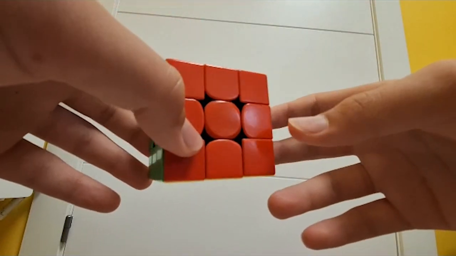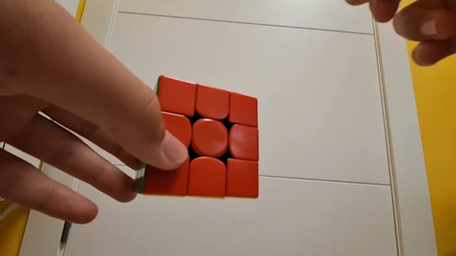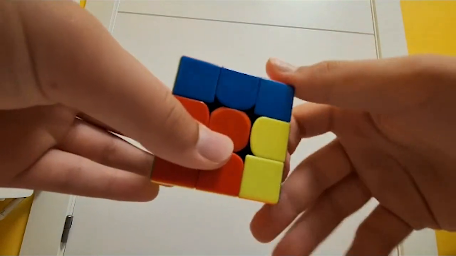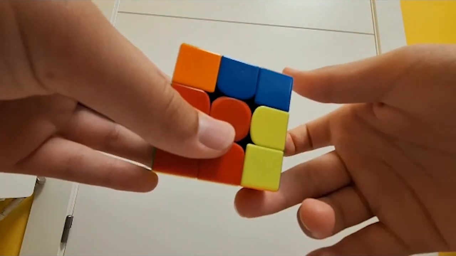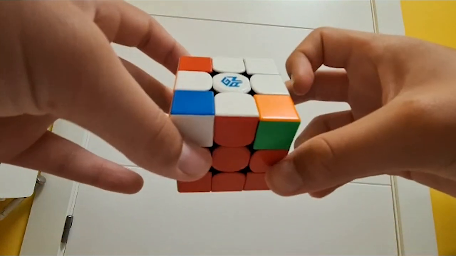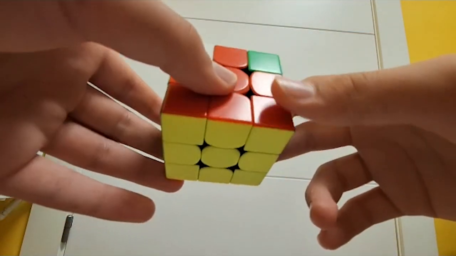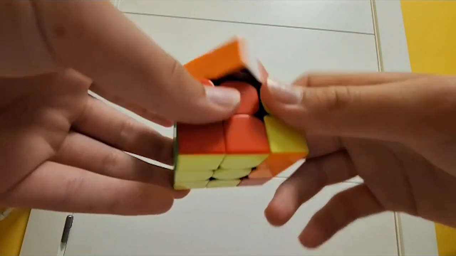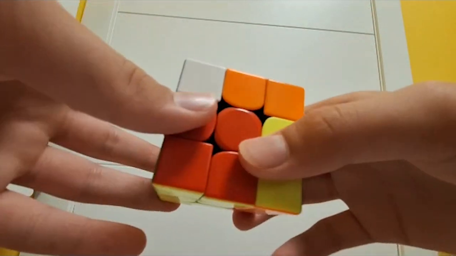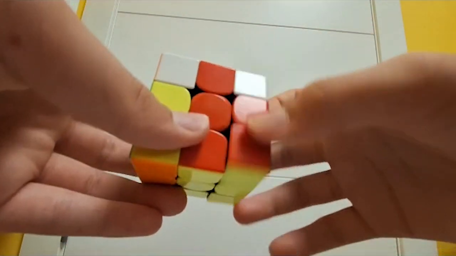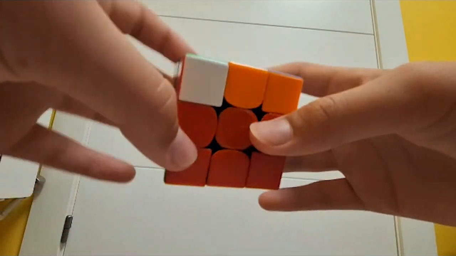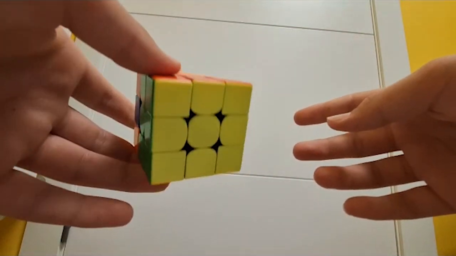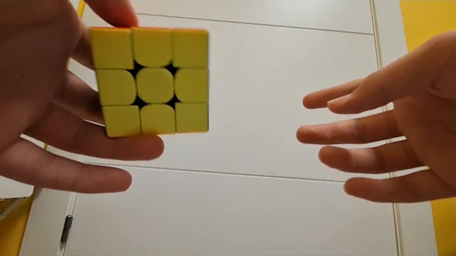The third algorithm, which we'll call soon, is this one. It's up, left, down, left, up, right, right, down. And the fourth algorithm, we'll call the extra algorithm. So it'll be up, up, right, up, left, down, right, down. So those are the 4 algorithms you need to know, and all the steps that this method has.